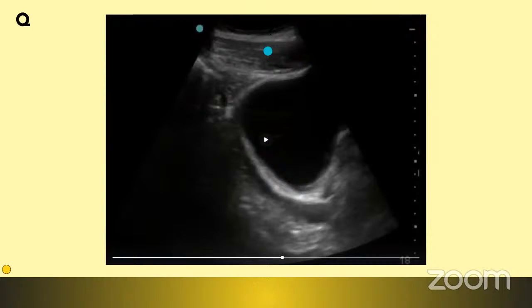If I look carefully, I'm able to appreciate this area. Actually, in actual sense, it is this complete one. However, if I'm a beginner, I would just say this part. So this is the actual part. We're able to see something here. This is not completely anechoic, but hypoechoic.